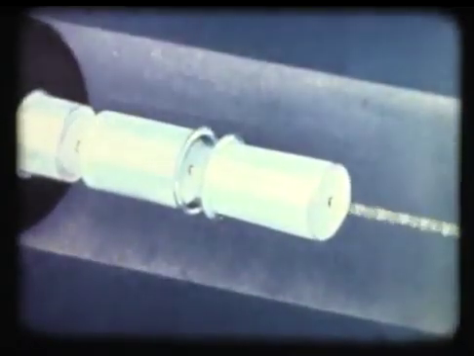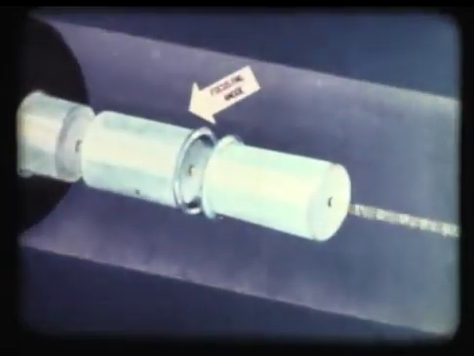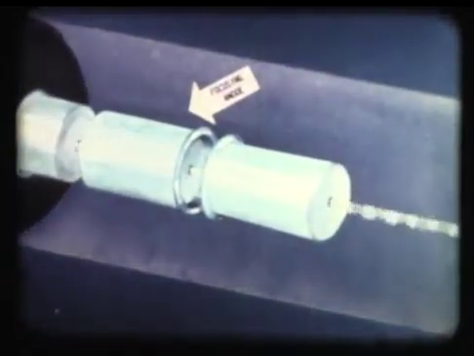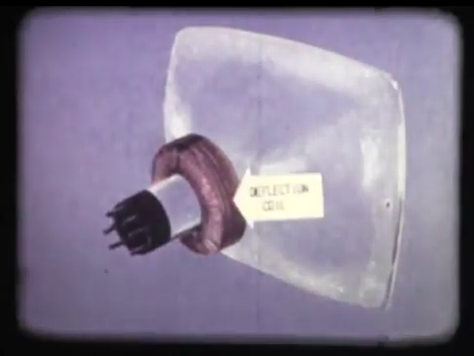Extra elements in the gun focus the electrons into a sharp spot as they hit the screen. These elements are called focusing electrodes. In a television picture tube, the beam often is focused and almost always deflected by a magnetic field from a coil around the neck of the tube. This is called magnetic deflection.